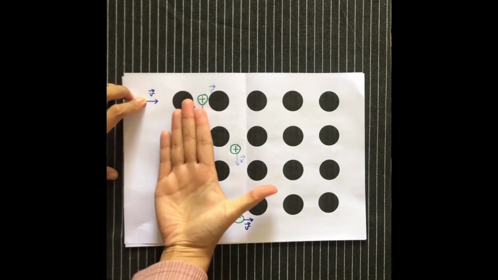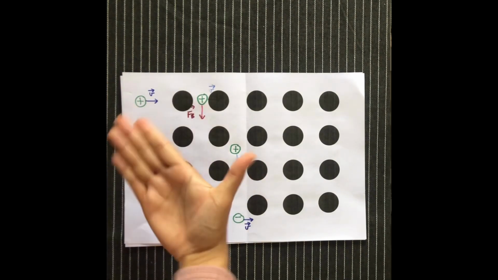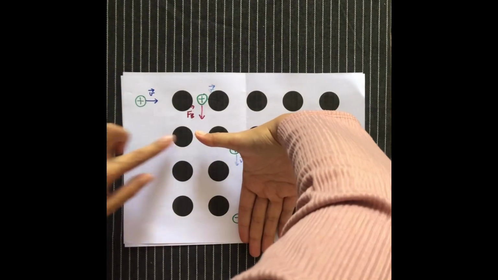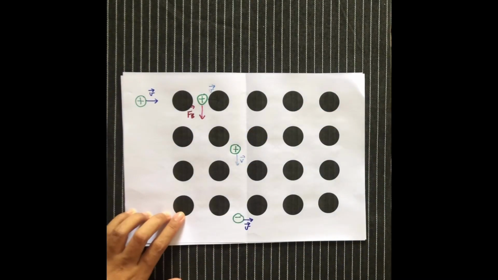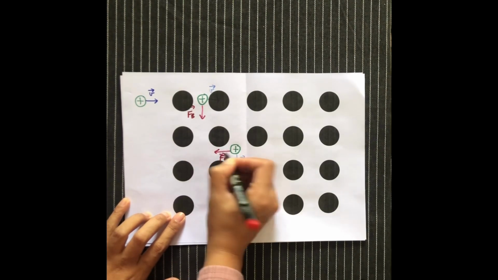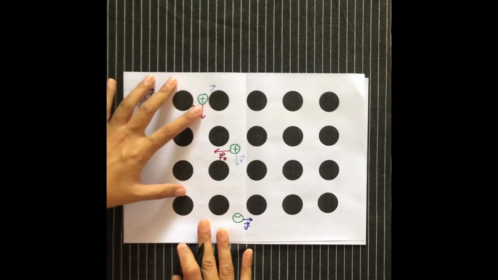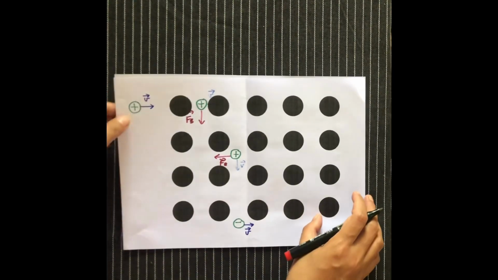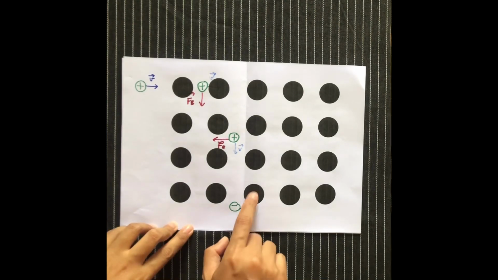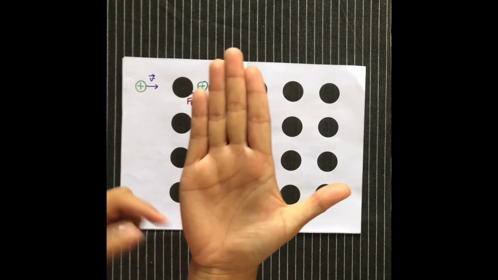So keluar. Velocity ni ke bawah. So 4 jari mesti ke bawah. Dan force akan menghala ke kiri. Right. So dia akan membentuk satu bulatan juga. Okay. But for this one, negative charge. Okay. So negative charge, magnetic field out of the page. So out of the page, macam ni lah keluar.